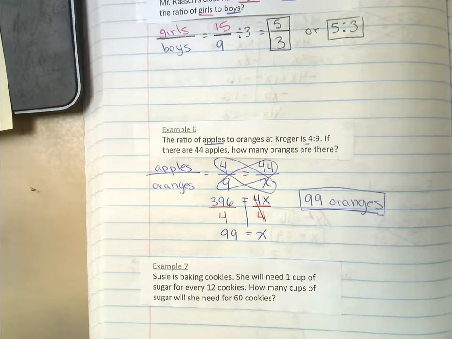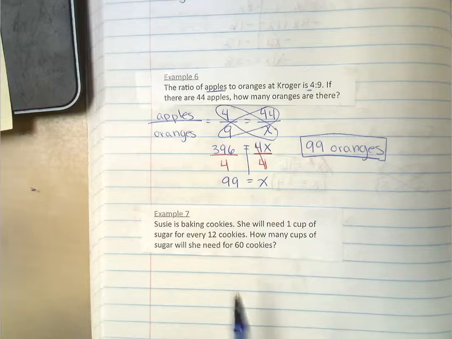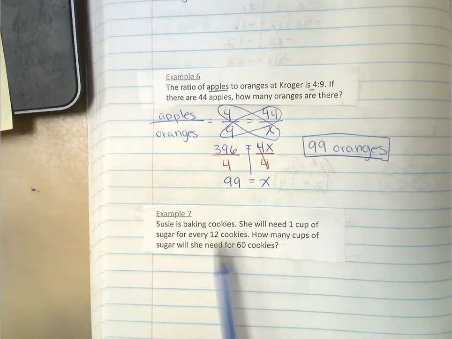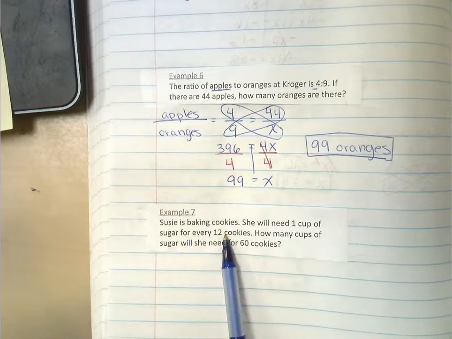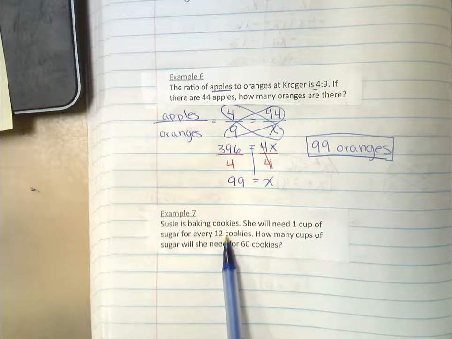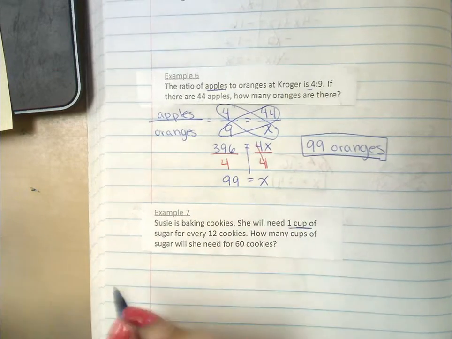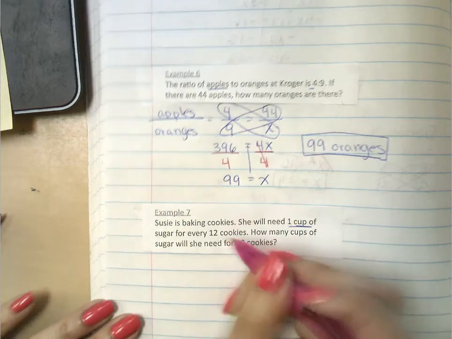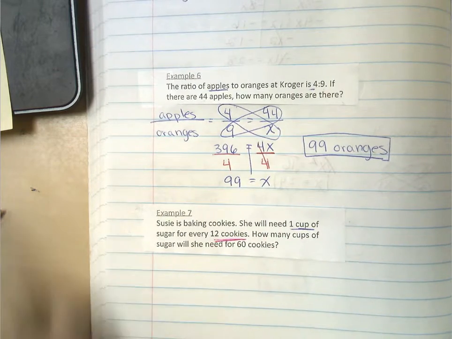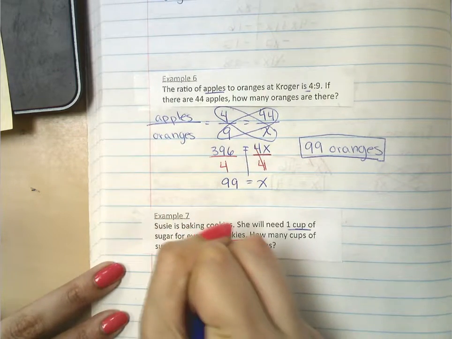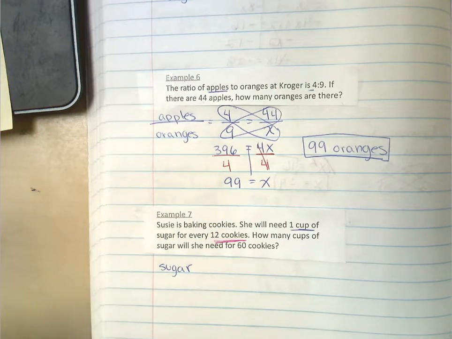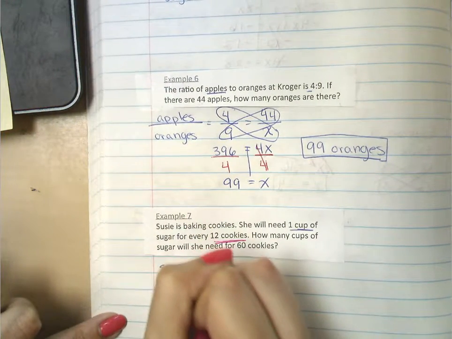Okay, and for this one, very similar. It's talking about cookies. Susie needs 1 cup of sugar for every 12 cookies, so that would be my ratio. Cups of sugar to cookies. So I'm gonna do sugar first on top, and then cookies as a denominator.